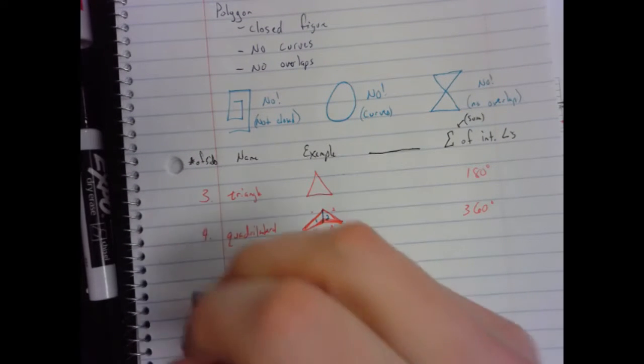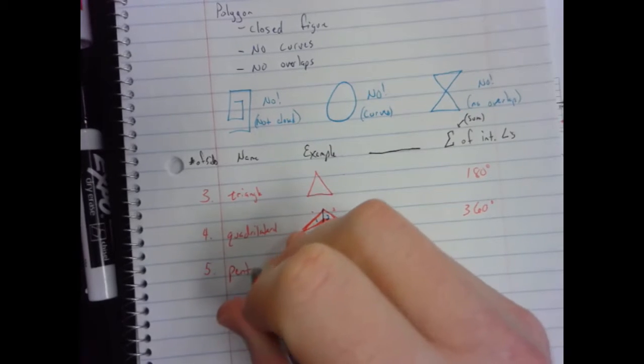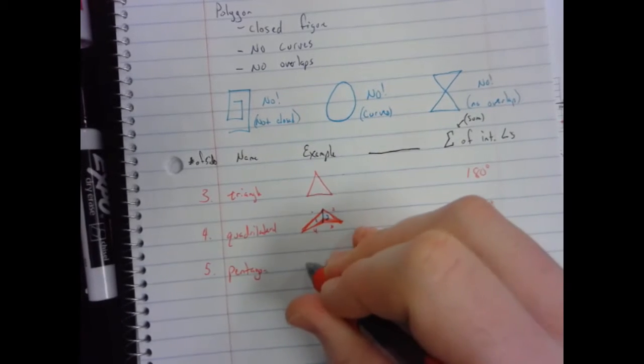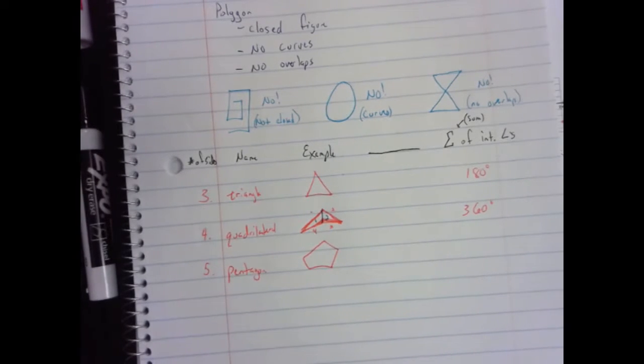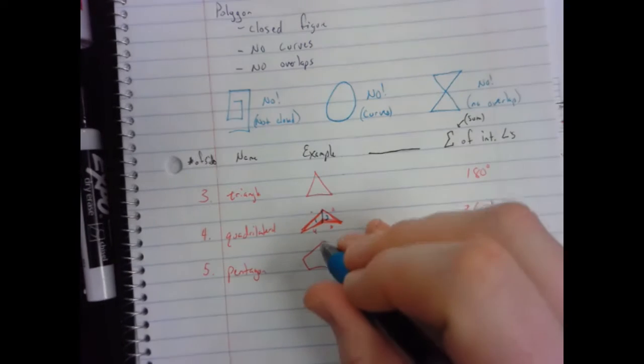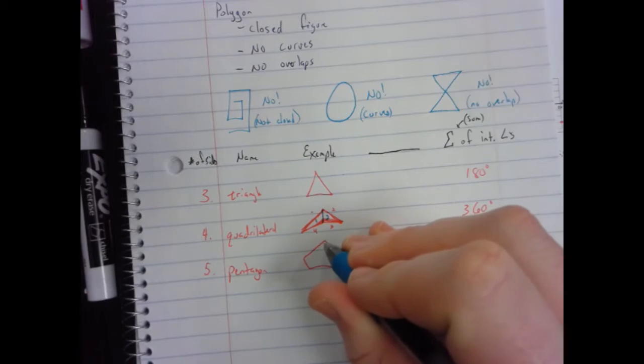Next up on the list is a five-sided figure called a pentagon. And again, I need you to know the names of these shapes. There's a pentagon, 5 sides, right? And here, I can do the same thing. I can start to cut it into triangles. Now, to do this, you want to make as few triangles as possible, and you always want to start at the same vertex.